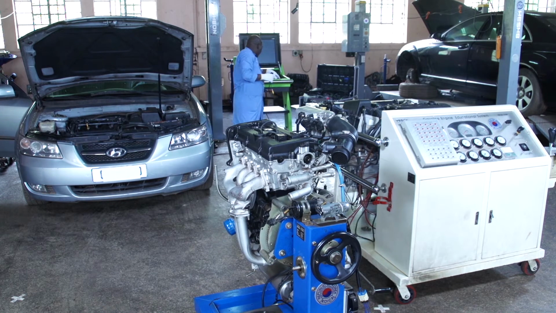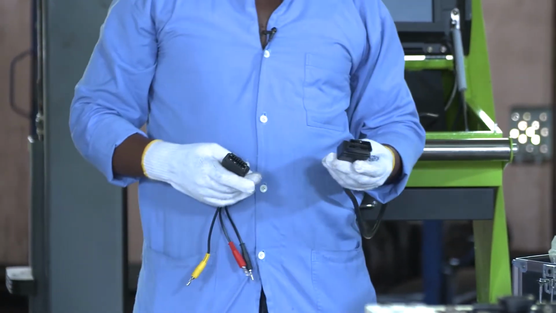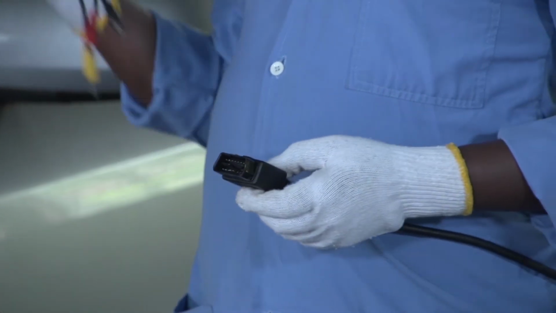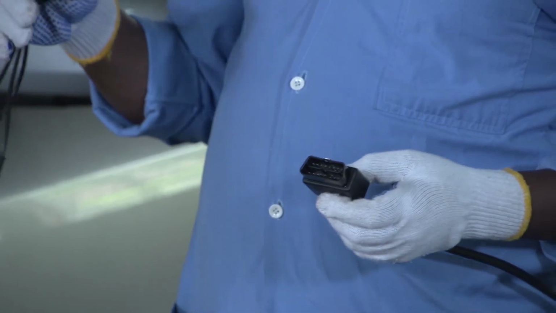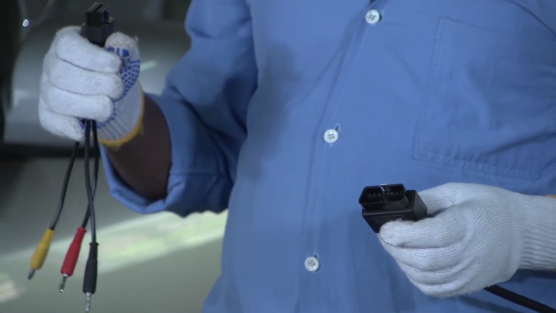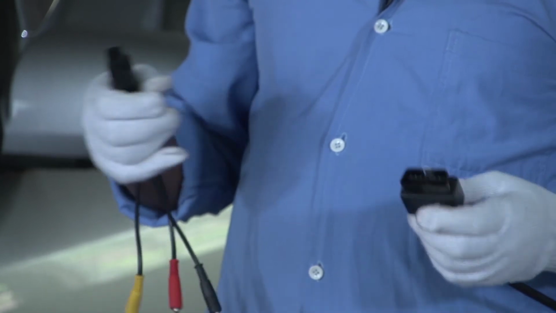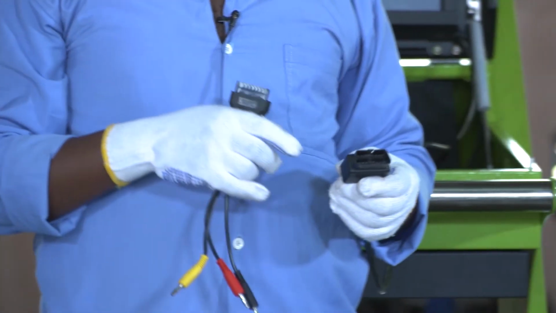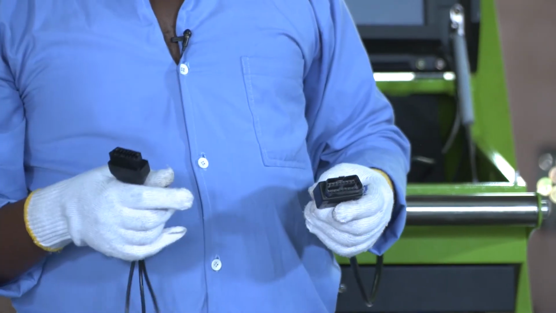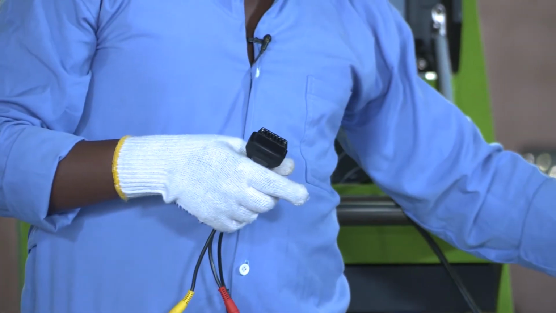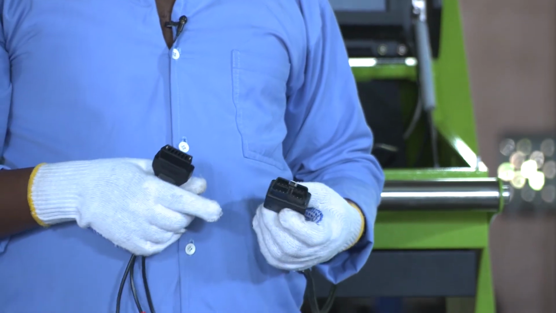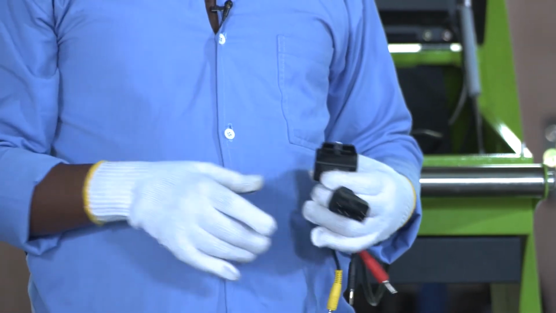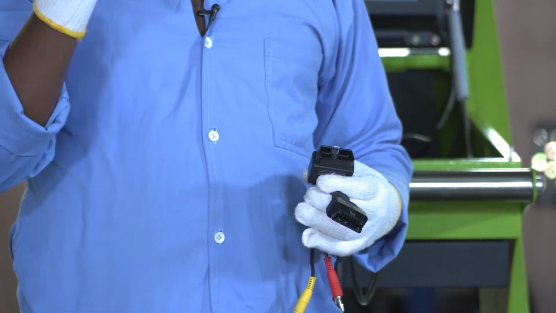On the DLC cable, we connect on what you call the OBD socket. OBD means on-board diagnostic. There are two types of OBD socket: OBD1 and OBD2.